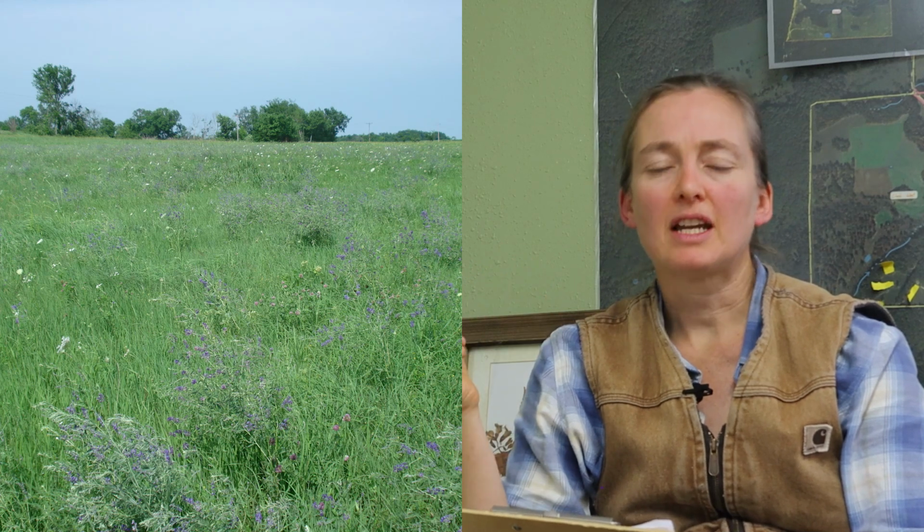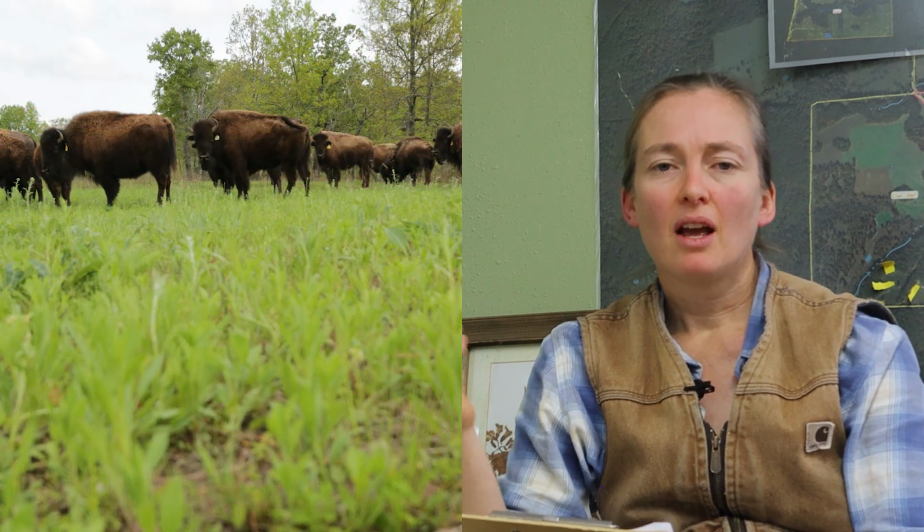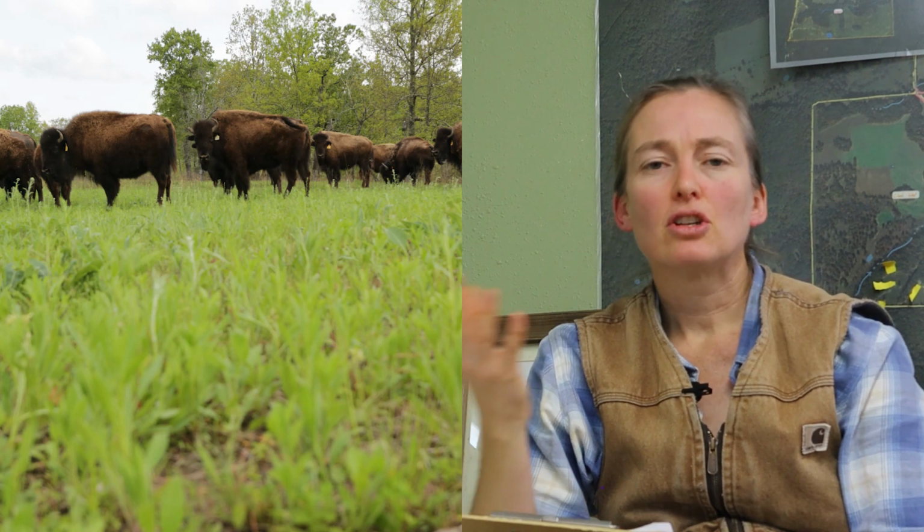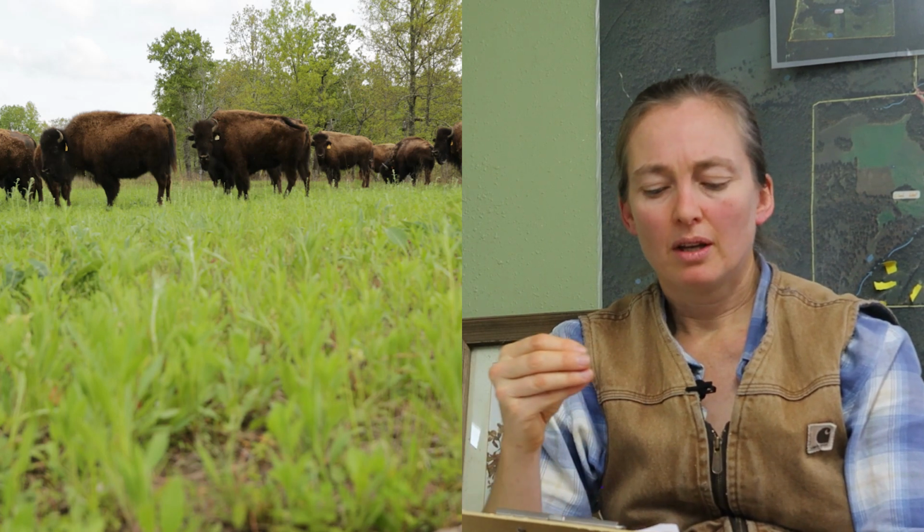Now these are lesser known than the warm season grasses, but they were a very important part of the grasslands that would have been here pre-settlement. So native cool season grasses love the nice cool temperatures of spring and fall. They love the good moisture that we generally have in these time frames, and they really thrive under that. And again, they're grasses, not broadleaf plants.